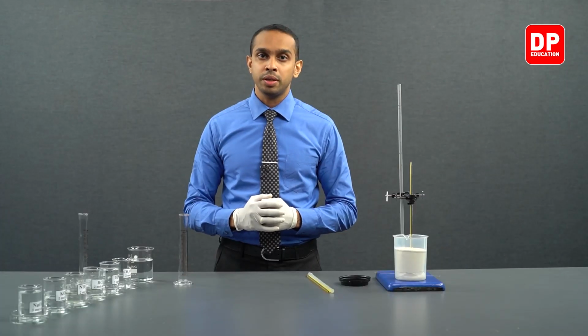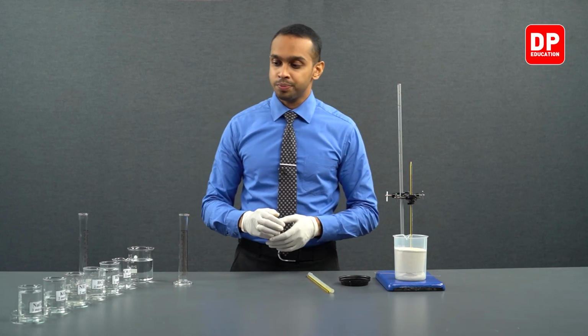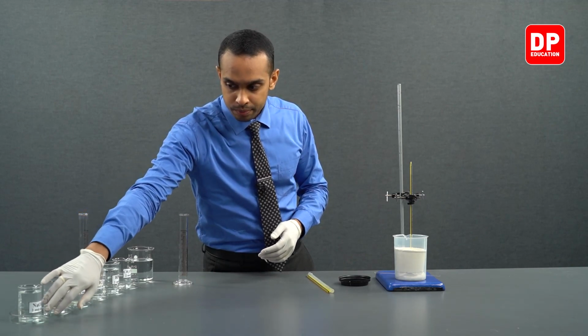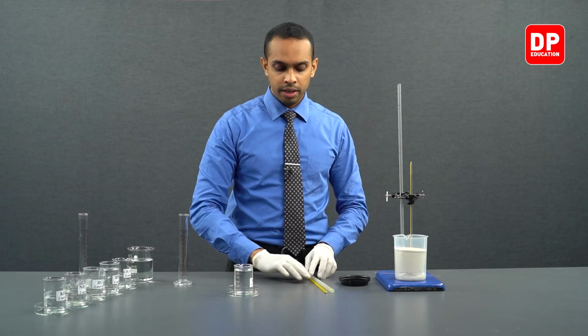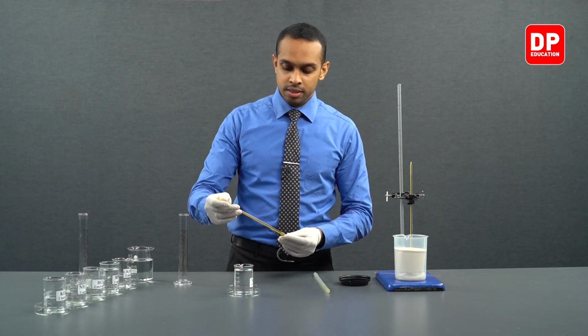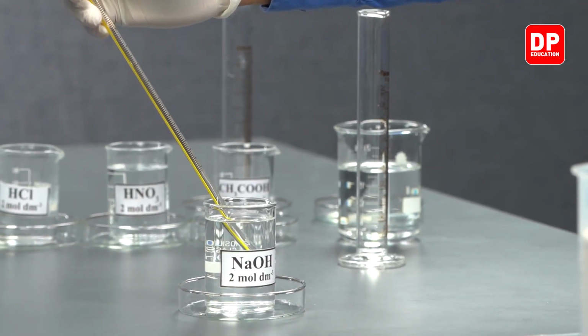Let's move on to measuring the temperature reading of our sodium hydroxide solution. We have our sodium hydroxide solution here. And now we'll use a different thermometer and measure the temperature of the sodium hydroxide solution.